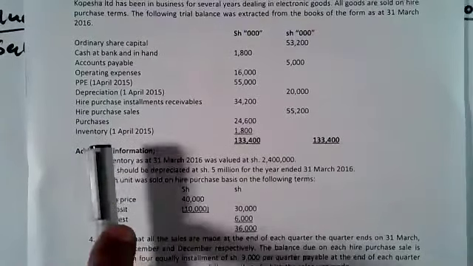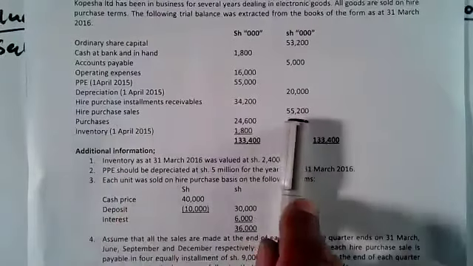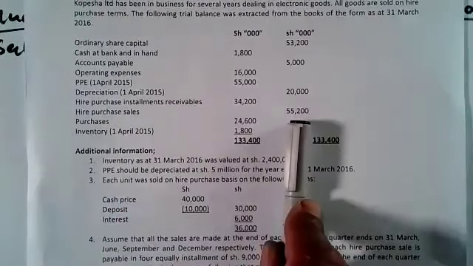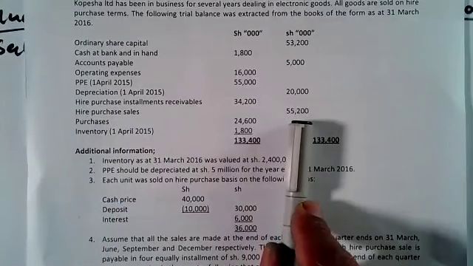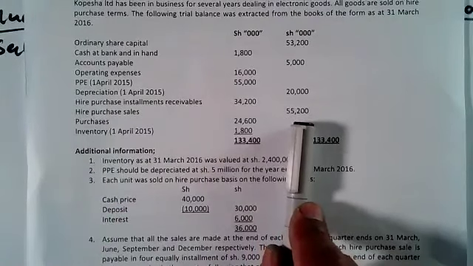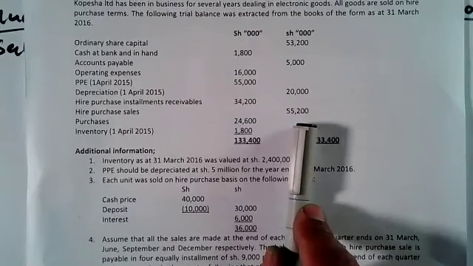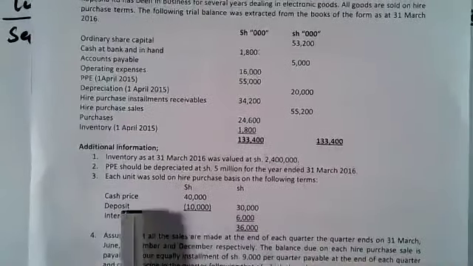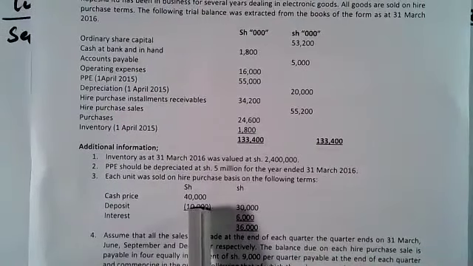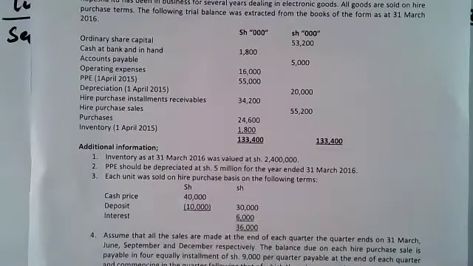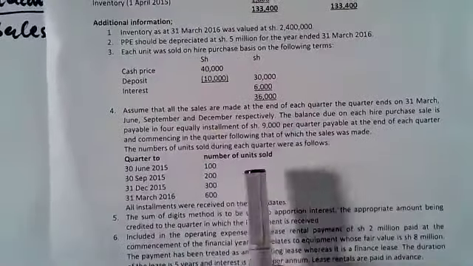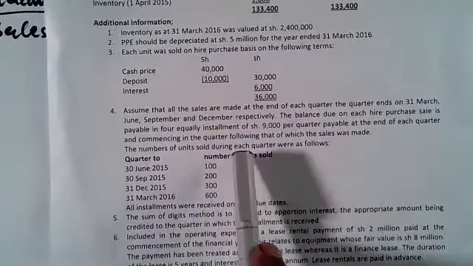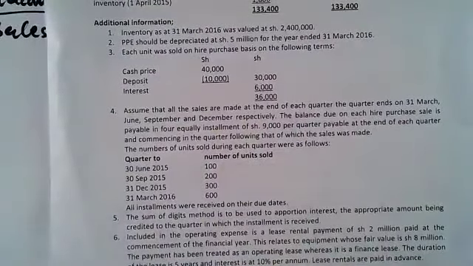Tuangalie hapa. Here the higher purchase sales ni 55. That's higher purchase sales. Tumesema under the interest method, like the one we are doing, is the interest method. We say that the sales when using the interest method should be recognized at cash price. Tuangalie, the cash price was 40,000 hapa, note number 3. Are we there? And then tumeona note number 4. The units sold during the year, the total is 1,200.